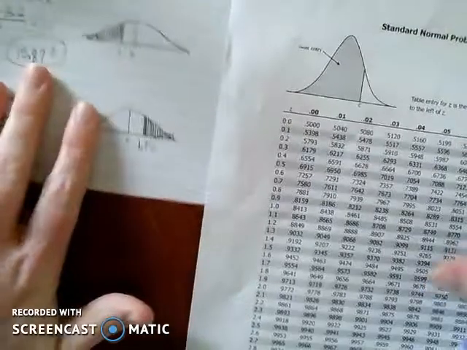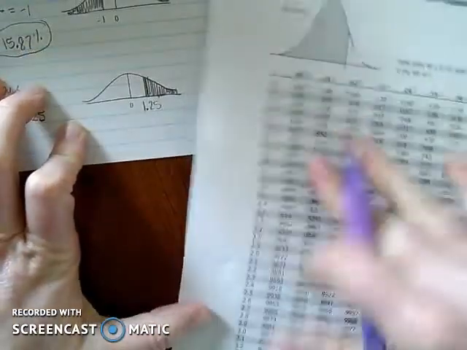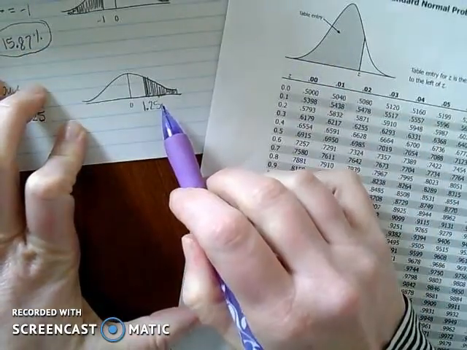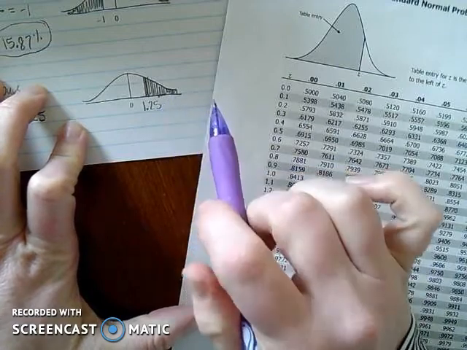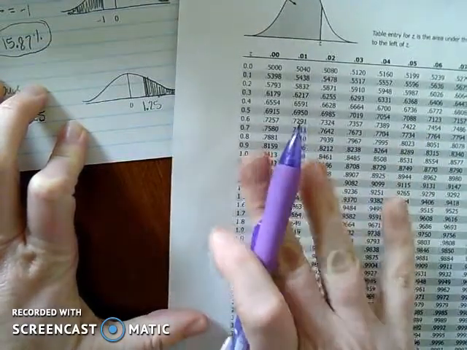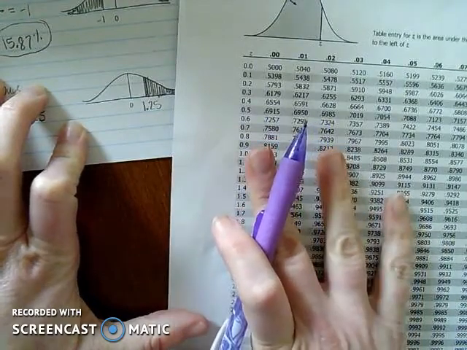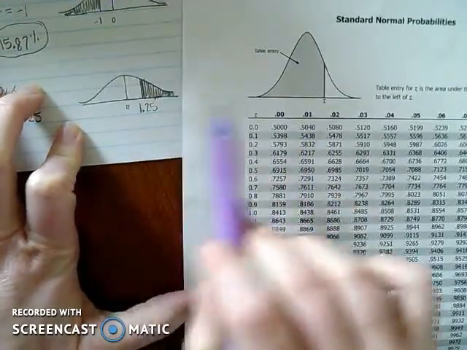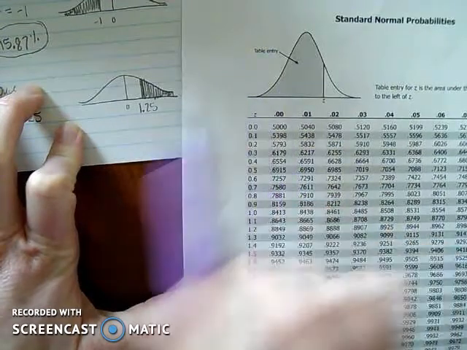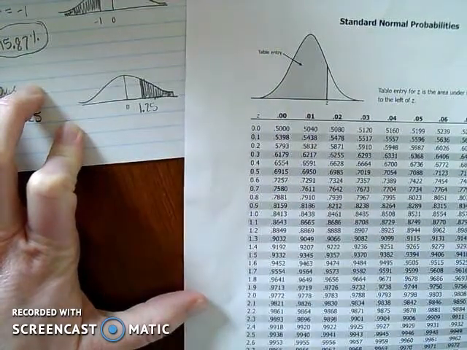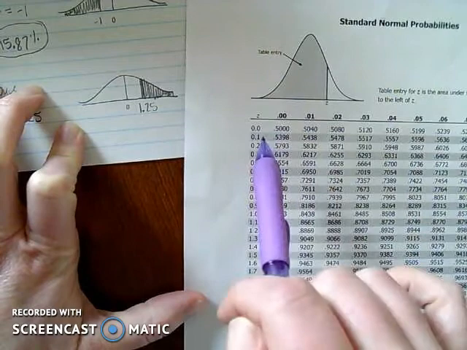So when you look at this chart, notice this picture and this picture do not match. That's the only bad part about this, is this chart only gives you the area or percent to the left. So when you look this up, notice that these two don't match. This is why I always suggest shading, because you can compare the pictures.